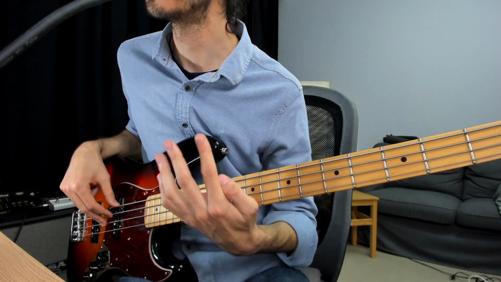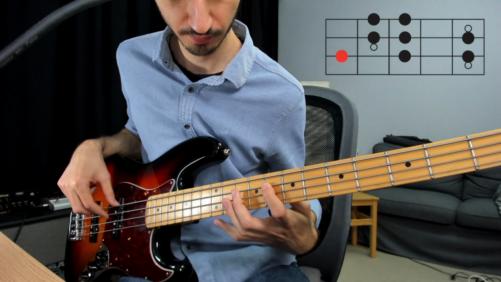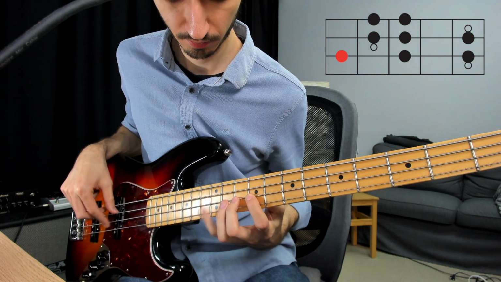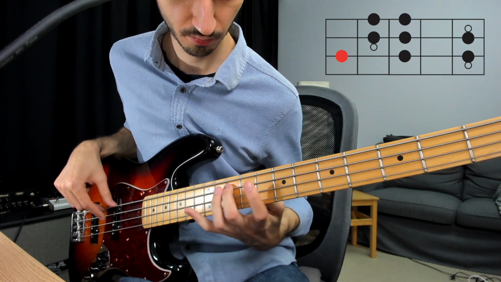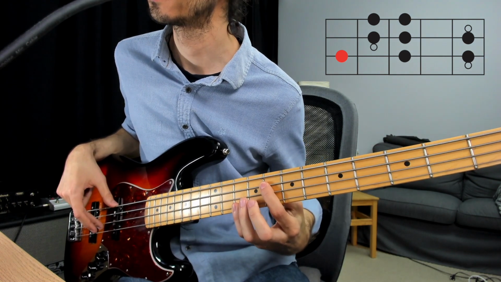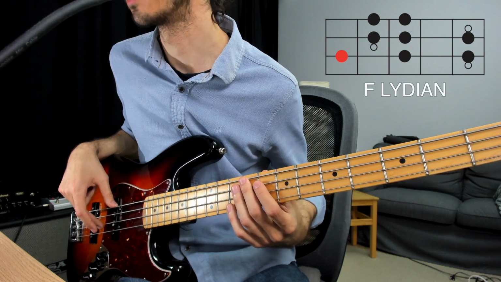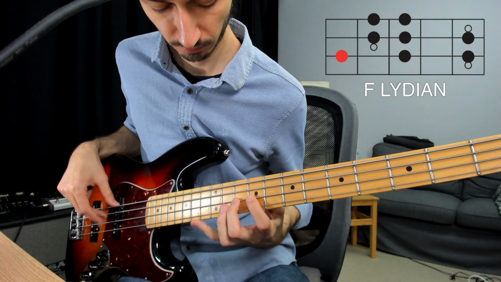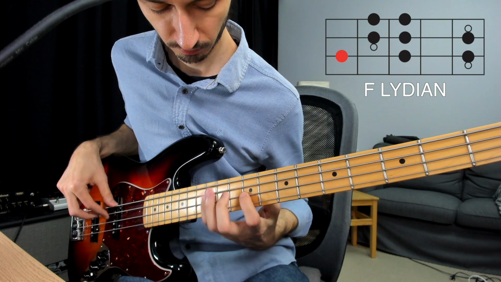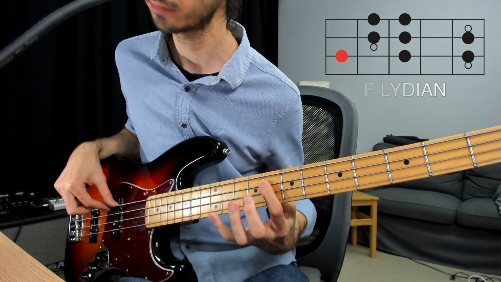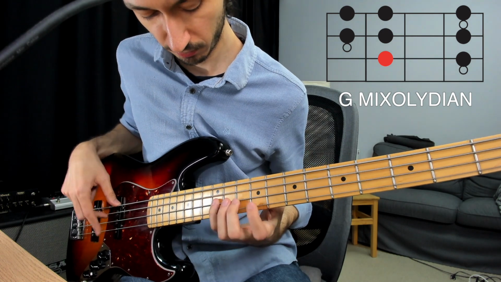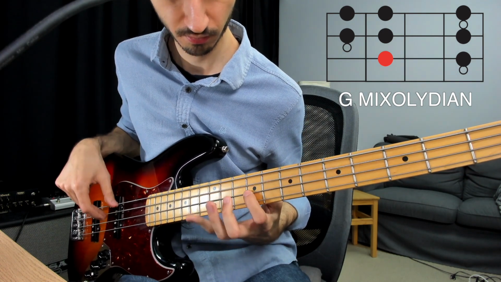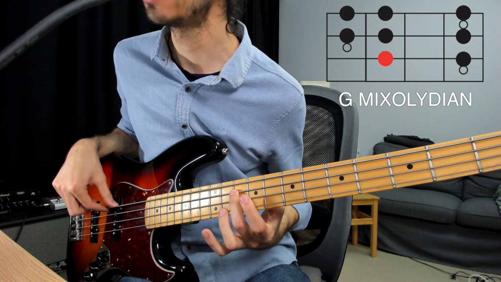Starting from F, which is the 4th note of the C major scale, we get F Lydian scale. Starting from G, 5th note of the C major scale, we get G Mixolydian.